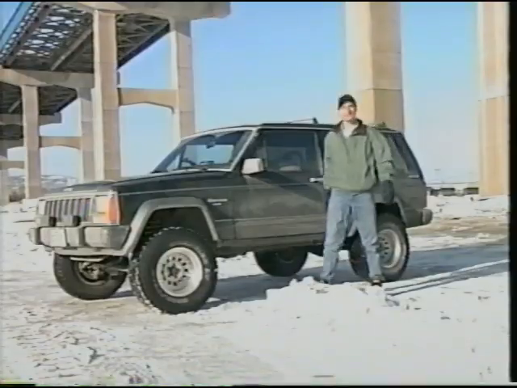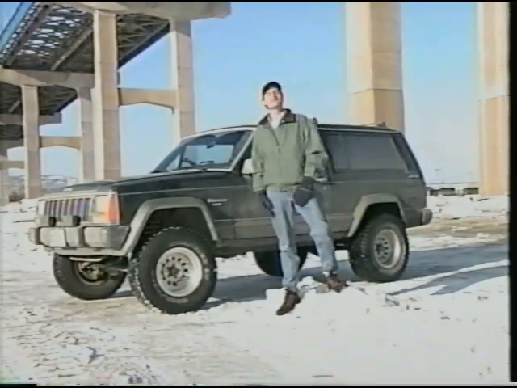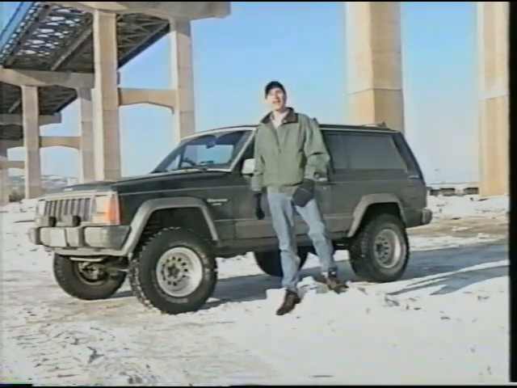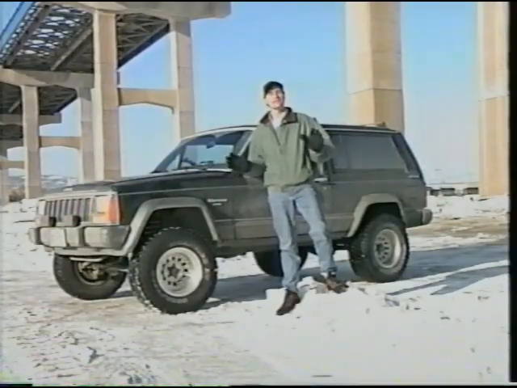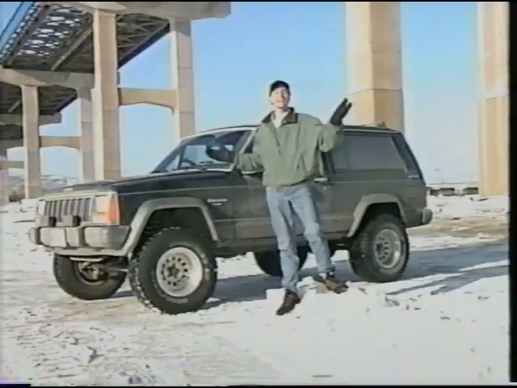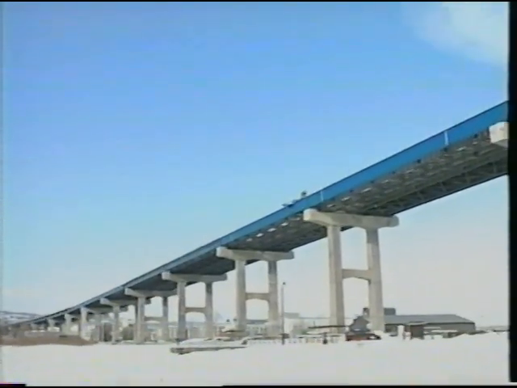Sure can get cold up here in Duluth, Minnesota. Behind me is the Blatnik Bridge. At almost 8,000 feet long, it's the second longest bridge in Minnesota. It's located here in Duluth at the tip of Lake Superior. One of the things that makes the Blatnik Bridge special is that it's actually both a span bridge and an arch bridge combined. The Blatnik Bridge connects Superior, Wisconsin with Duluth, Minnesota, continuing the 535 freeway.